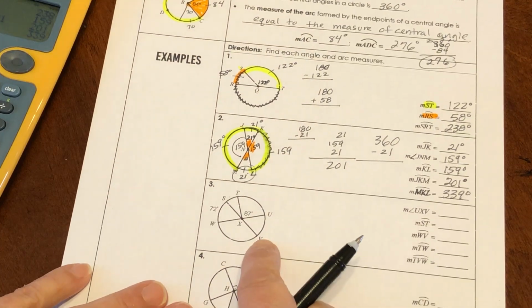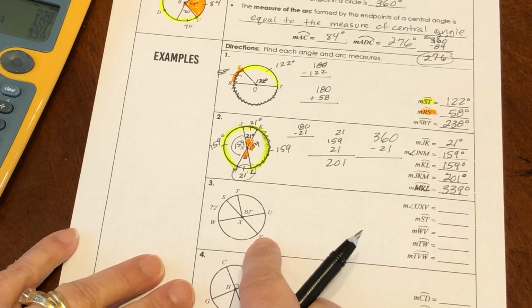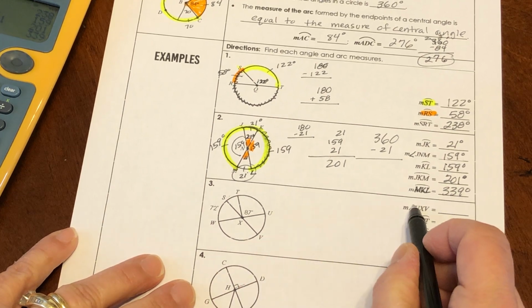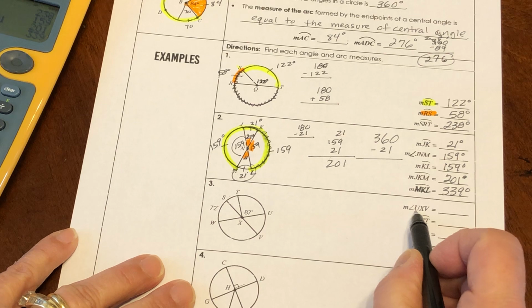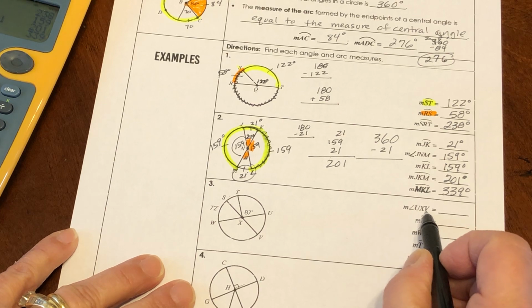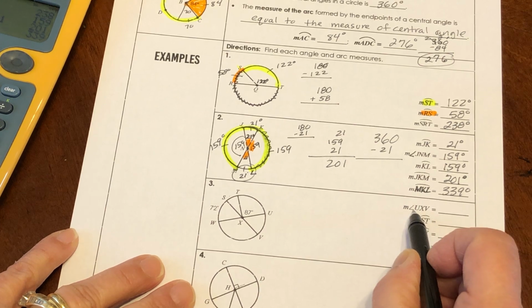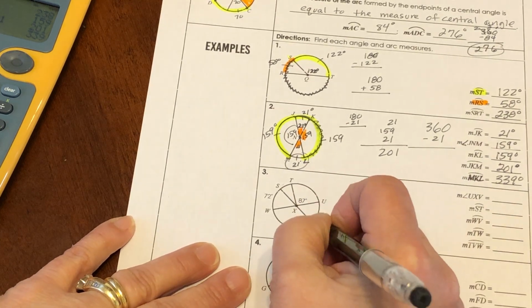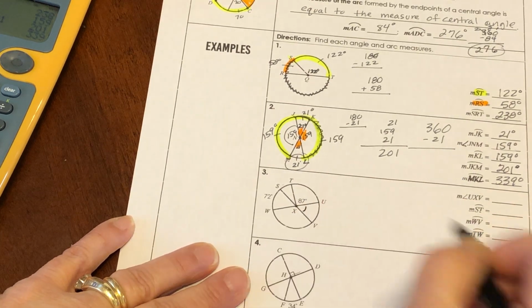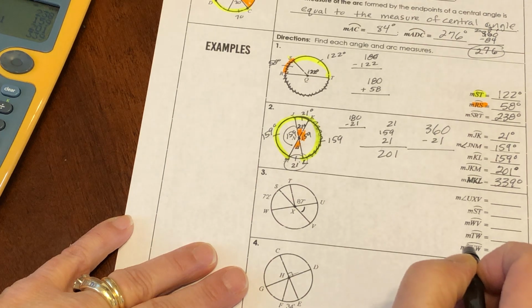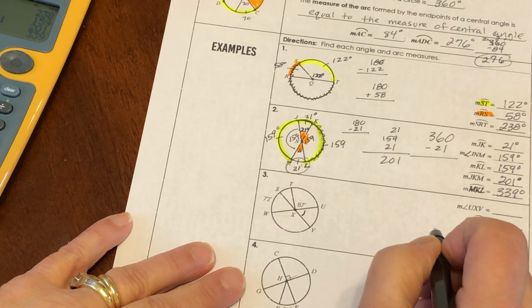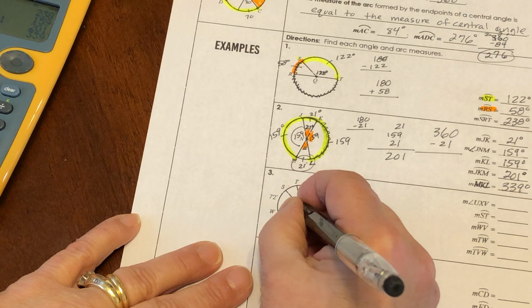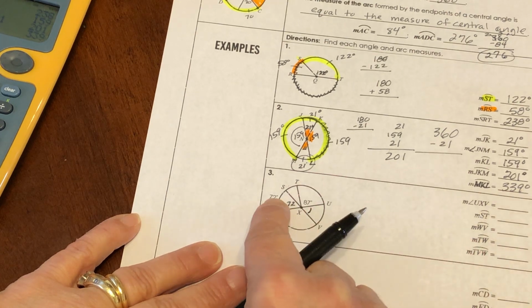So let's take a look at the next one. They want angle UXV. I know X is the center of the circle. UXV, that's this right here. They want me to find the measure of that. They told me that's 72, so I know this is 72, right?